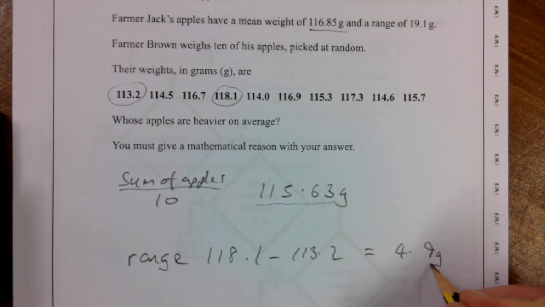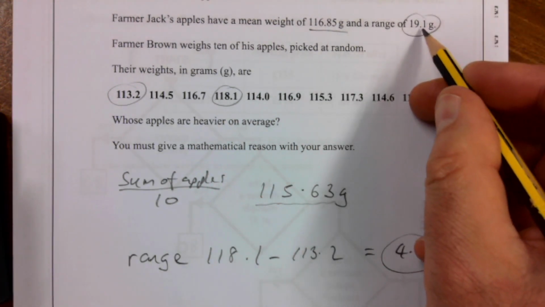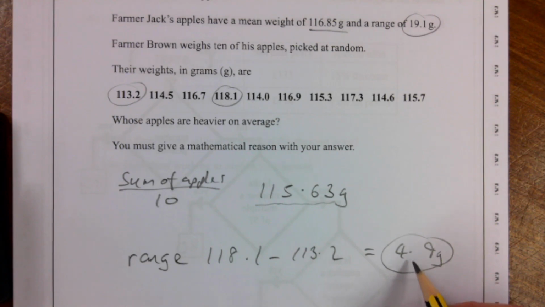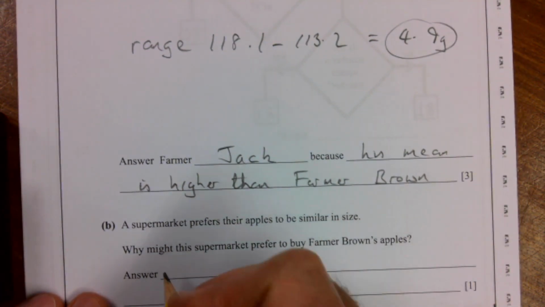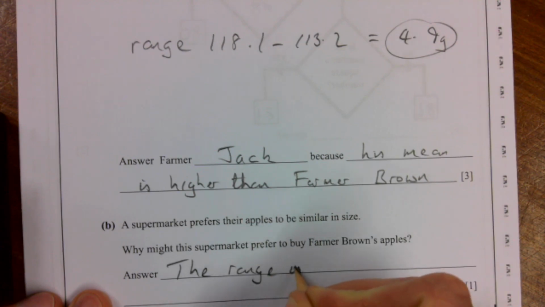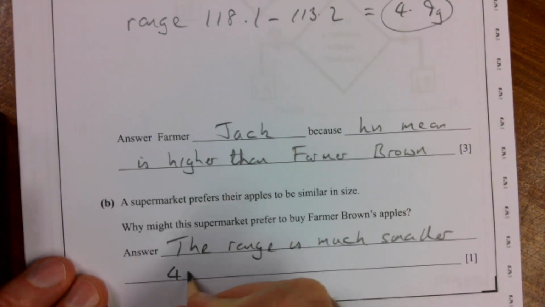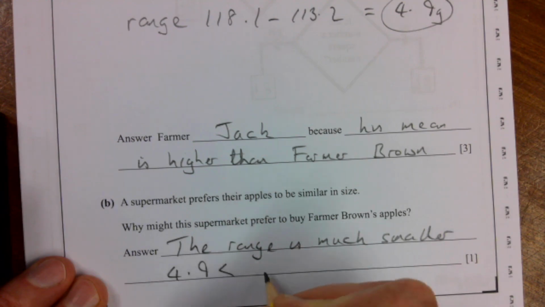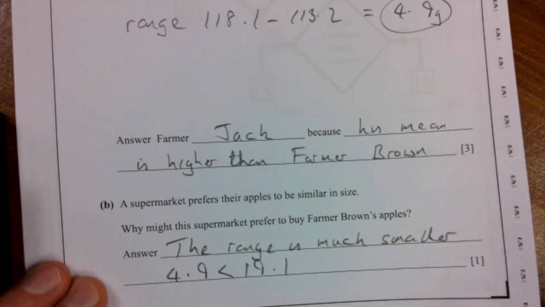Well, look, the range there is 4.9. The range here is 19.1. That's a much bigger range of apples. So why might this supermarket prefer Farmer Brown's apples? The range is much smaller. And actually in the mark scheme, I have a wee cheat here. 4.9 they've written is less than 19.1, but I think we've said that in our comment there anyway.